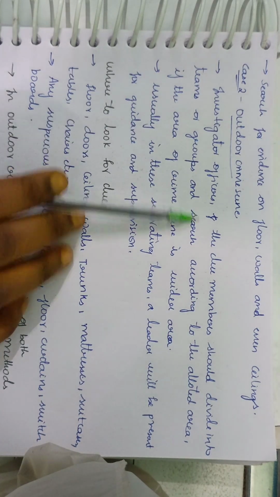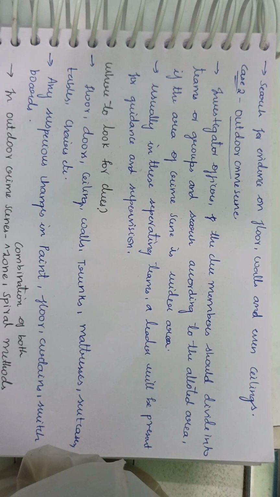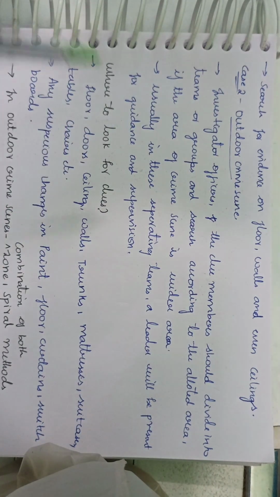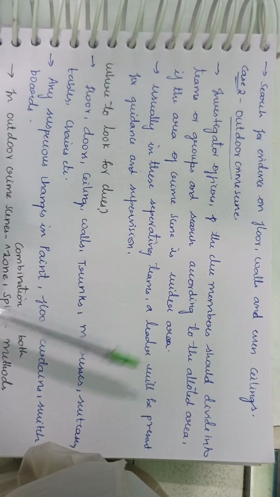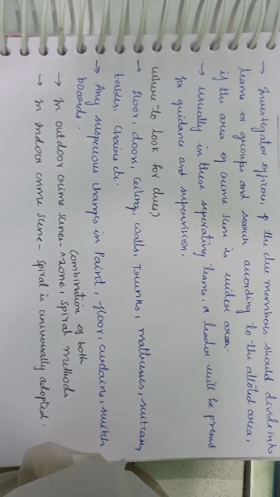Then the investigating officers and the clue members will divide themselves. Let us take an example that there were 10 investigating officers or clue members. Then they will divide into two groups, 5 members in one team and the other 5 in the other team. And in each 5-member team, there will be a leader who will guide and supervise the other team members. Usually in these separate teams, a leader will be present for guidance and supervision. So it's really simple. Next, where to look for clues?